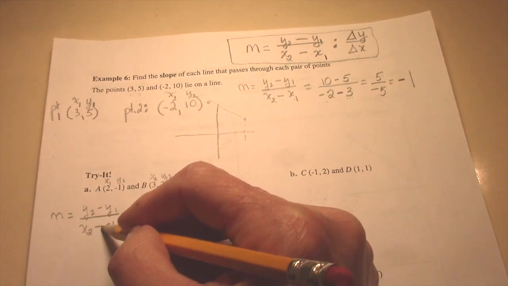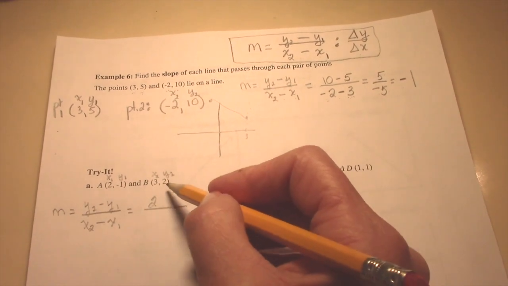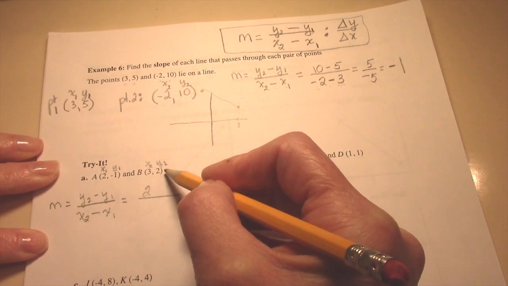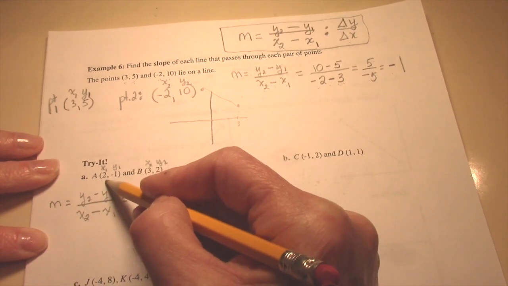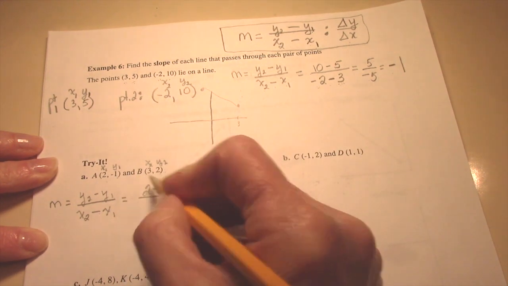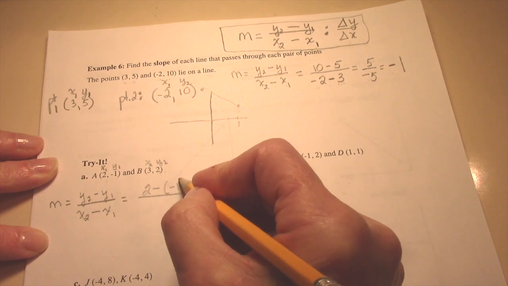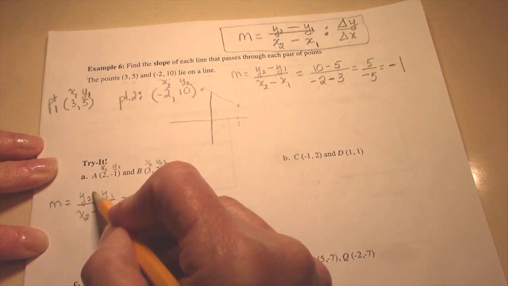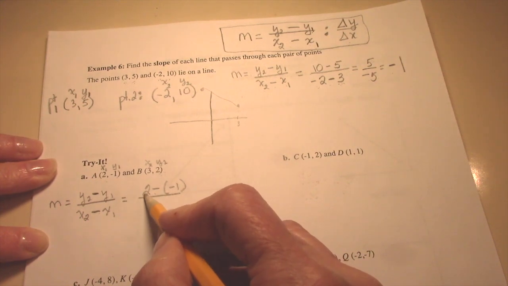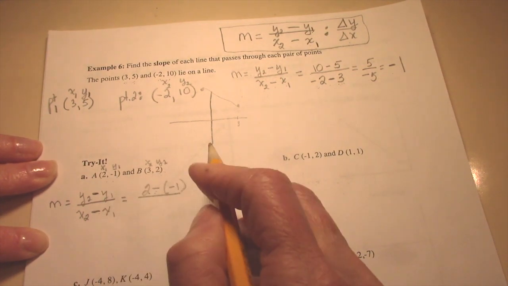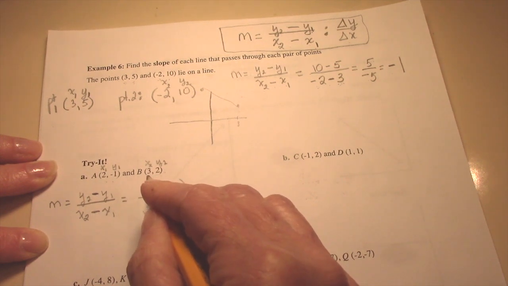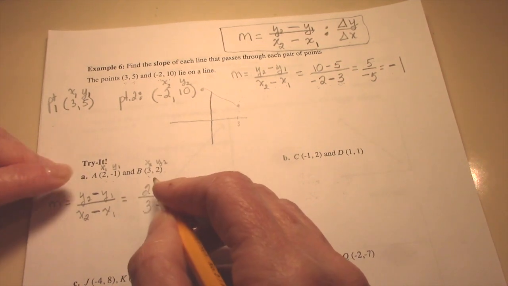I wrote out the formula, and I'm taking the numbers from the two coordinates. This is point 2, this is point 1. So 2 minus a negative 1. You must remember this minus is part of the formula. It must be there. So 2 minus a negative 1 over x2 minus x1, which is 3 minus 2.